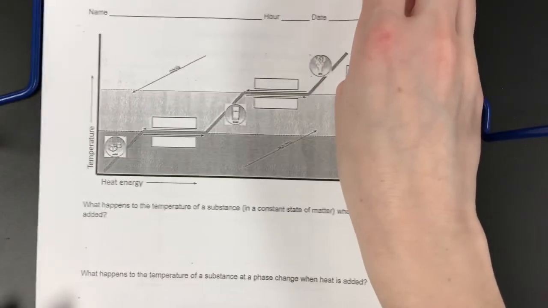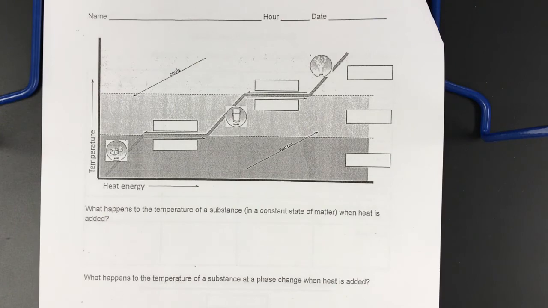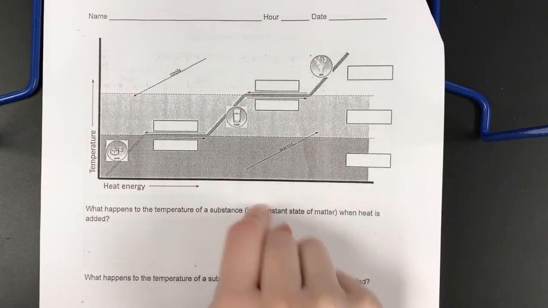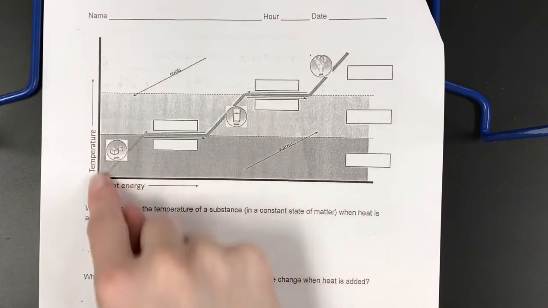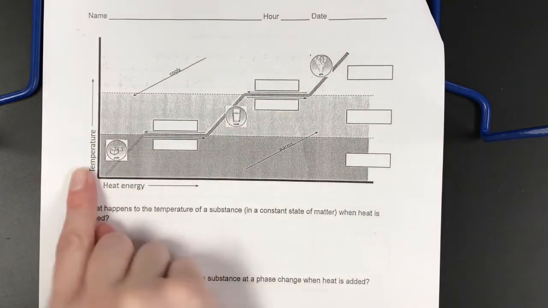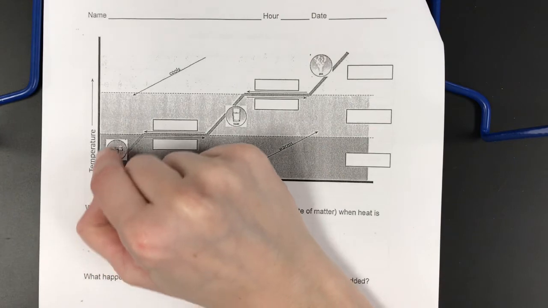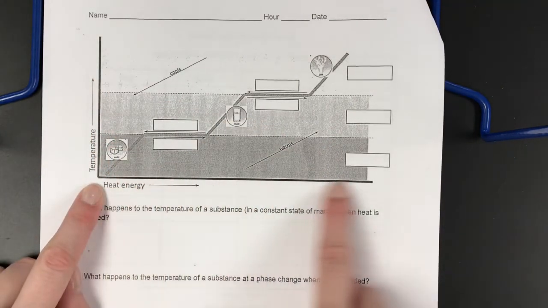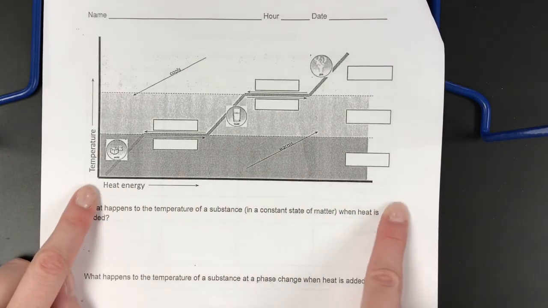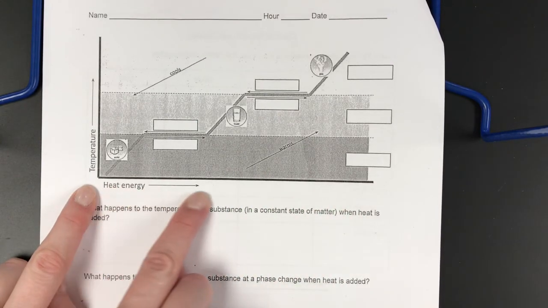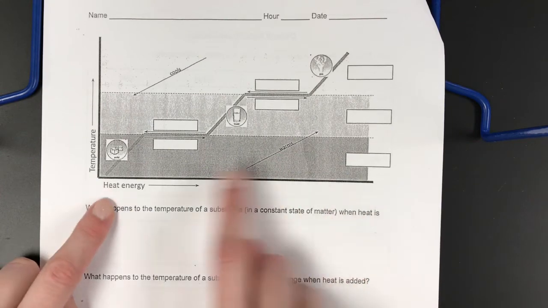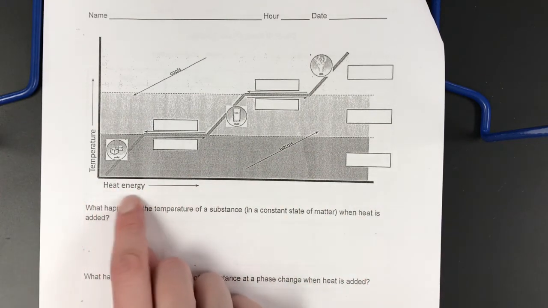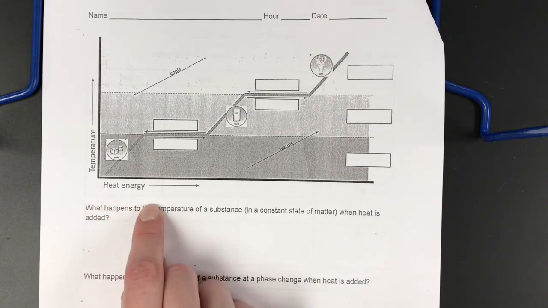Let's fill in these boxes with the phase changes first. Before we talk about that, let's look at the axes here, so at least we know what we're looking at. The y-axis right here is temperature. As you go up the y-axis, you're increasing in temperature. If you look at the x-axis, it's heat energy, so as you go from left to right, you're increasing heat energy. Sometimes you'll see a graph that looks just like this, but instead of heat energy, it says time.